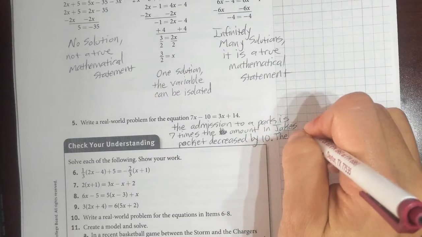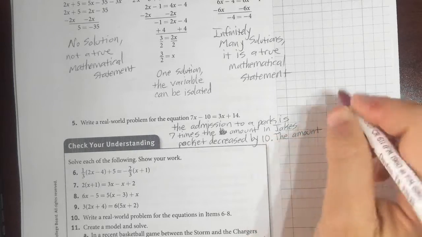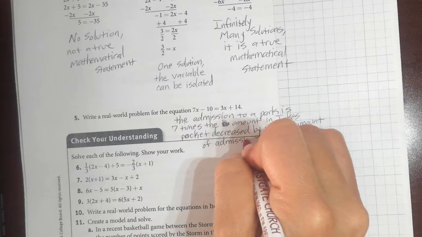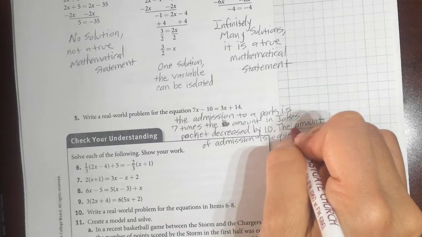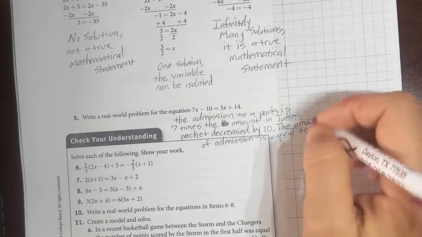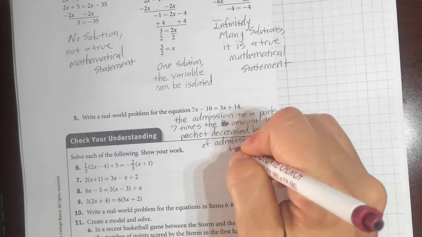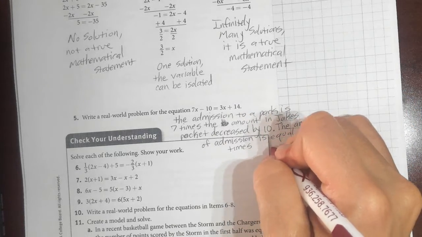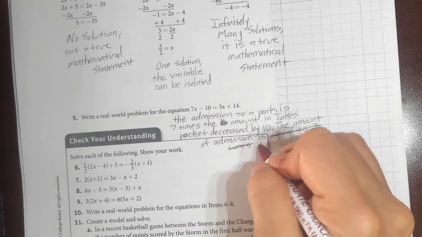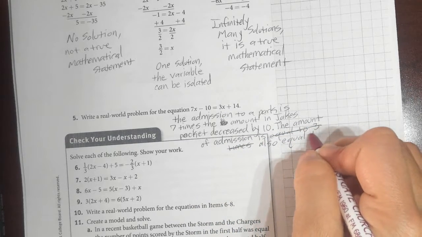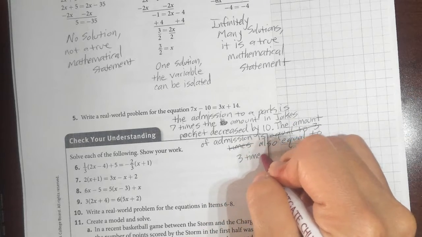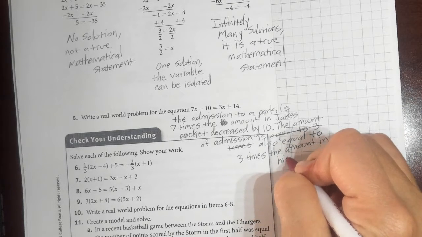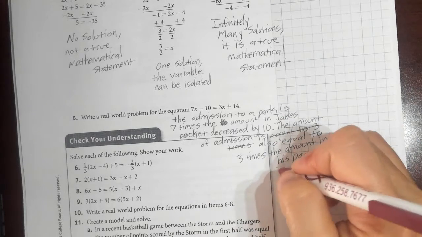And the amount of admission is equal to 3 times, so the amount of admission is, we're going to put also equal to 3 times the amount in his pocket increased by 14.